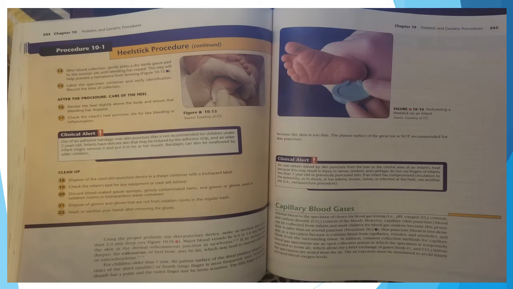Cleanup. Dispose of the used skin puncture device in a sharps container with a biohazard label. Check the infant's bed for any equipment or trash left behind. Discard blood-soaked gauze, sponges, grossly contaminated items, and gowns or gloves used in isolation rooms in biohazard waste containers. Dispose of gowns and gloves that are not from isolation rooms in regular trash. Wash or sanitize your hands after removing the gloves.